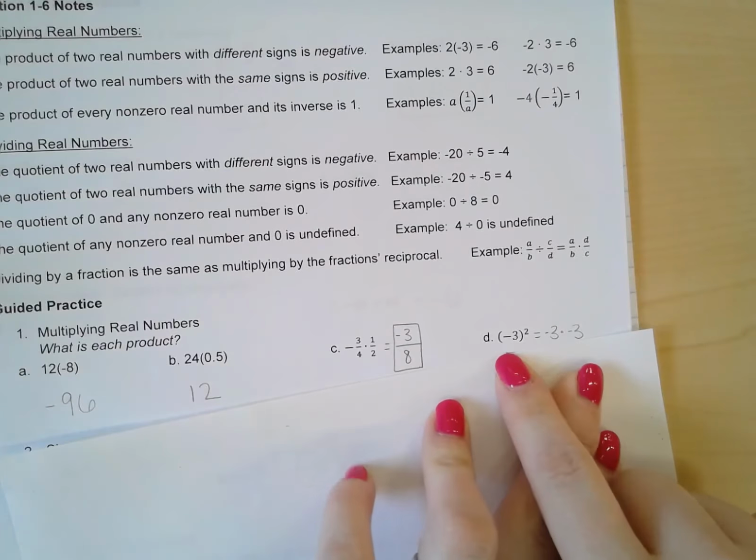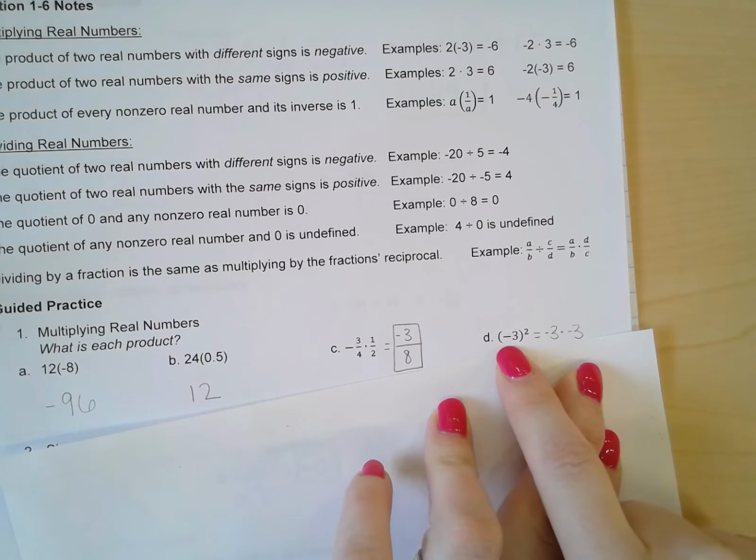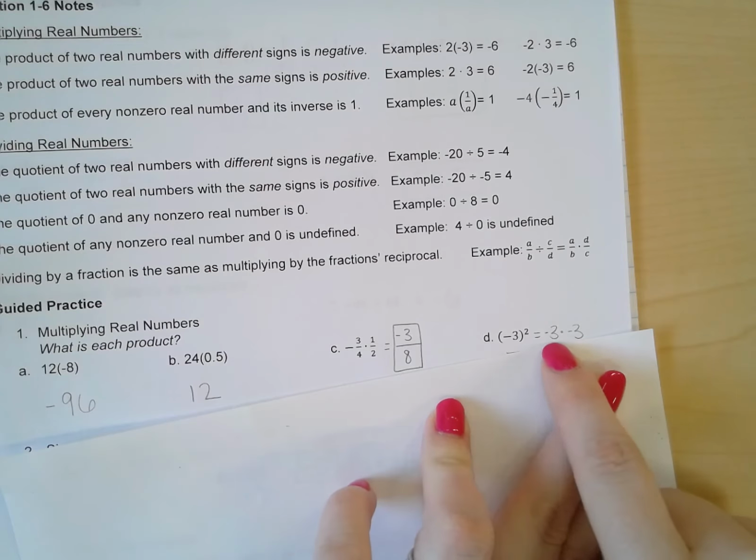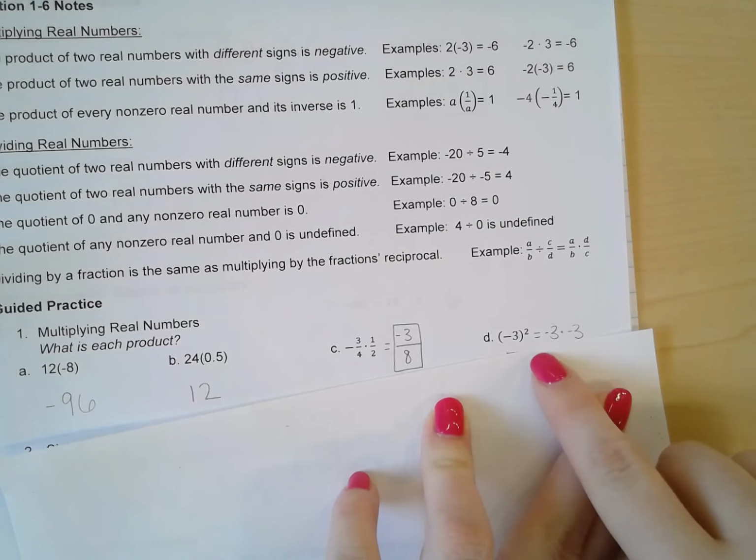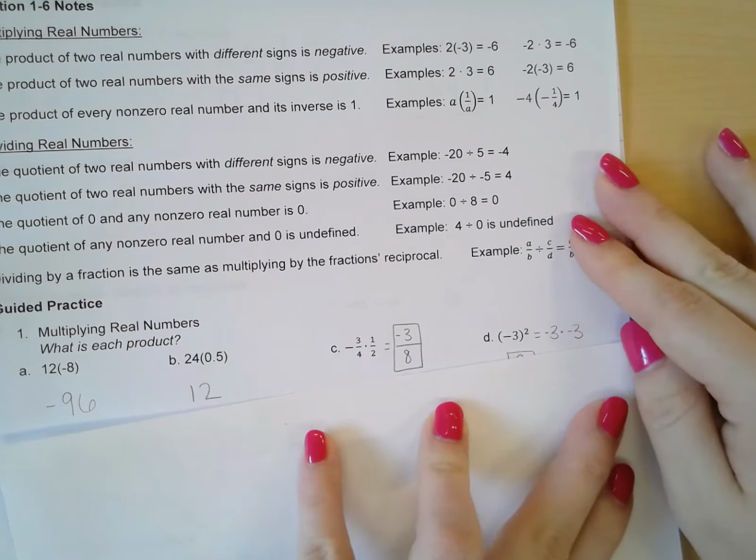Then I'm squaring. So that means I'm taking negative 3 times itself twice. So negative 3 to the second power is negative 3 times negative 3. Two negatives actually make this a positive. So negative 3 times negative 3 is positive 9.